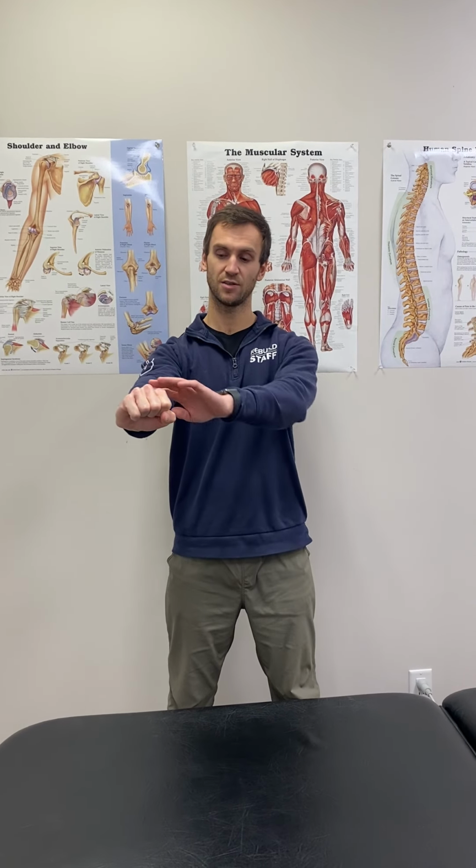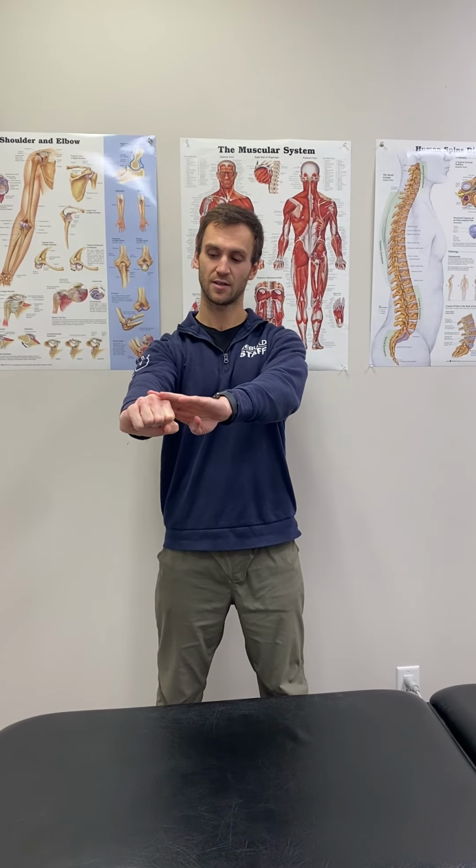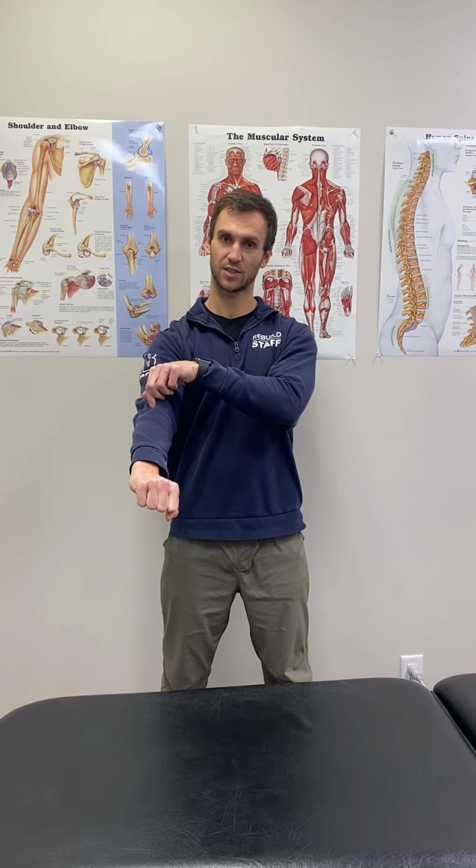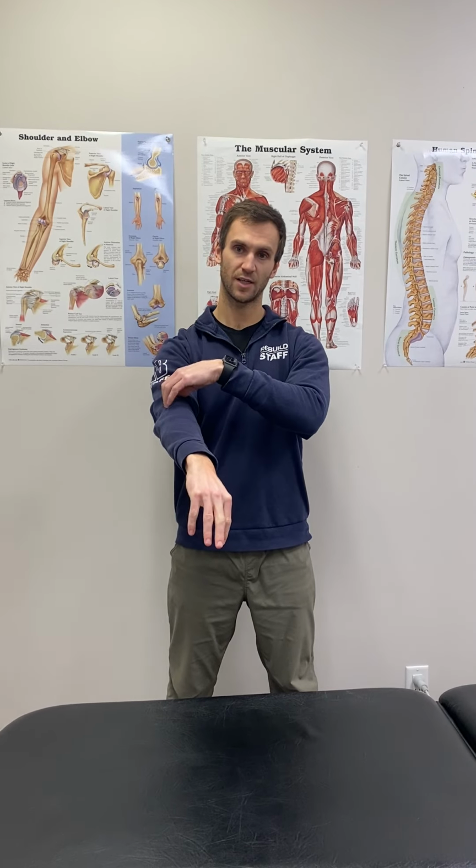As we get into our special tests, we'll notice that the patient might experience pain with resisted wrist extension and radial deviation. So as we push down through the hand, they're going to experience some discomfort through this section of the elbow, or with the resisted middle finger extension test, this would also cause pain in that same area.